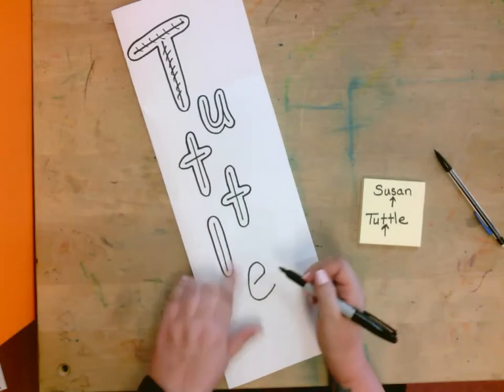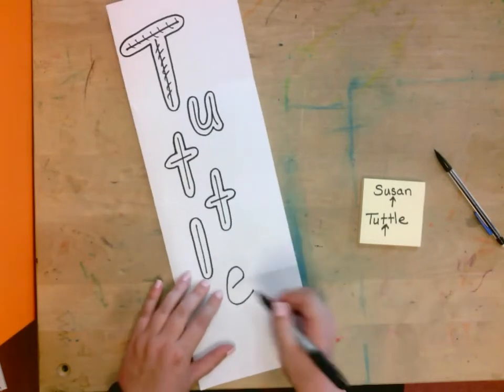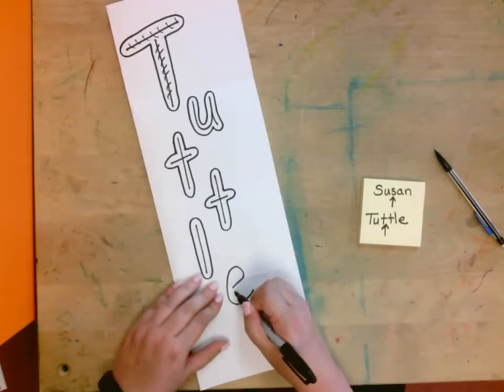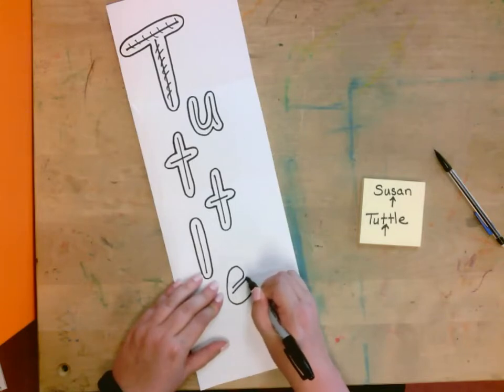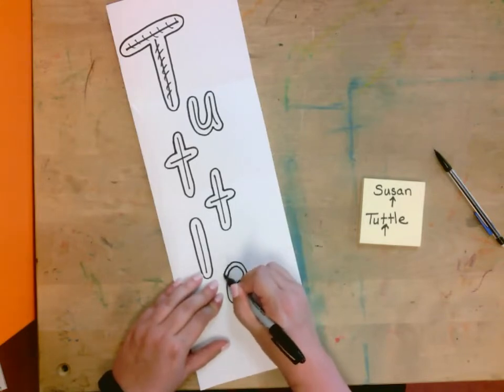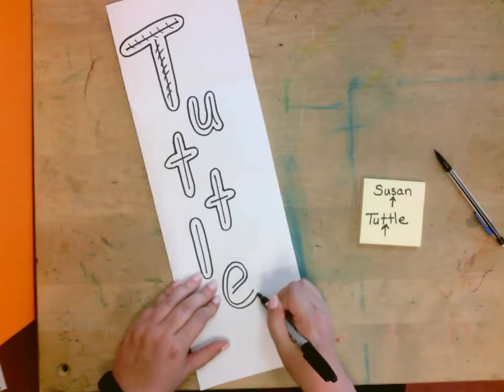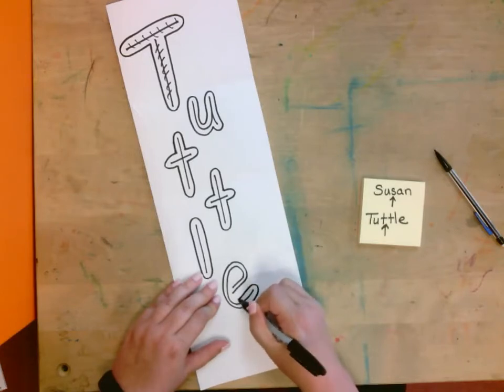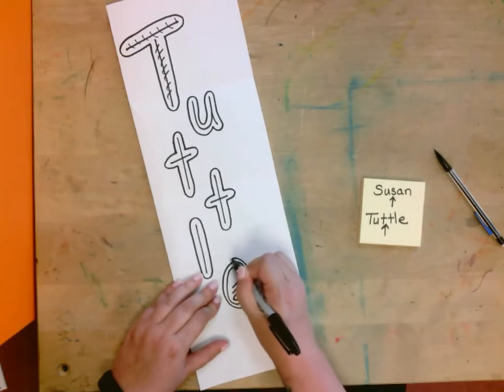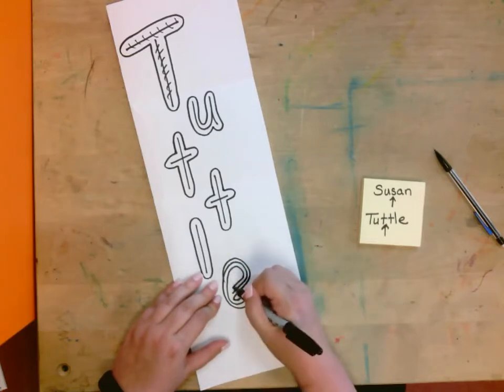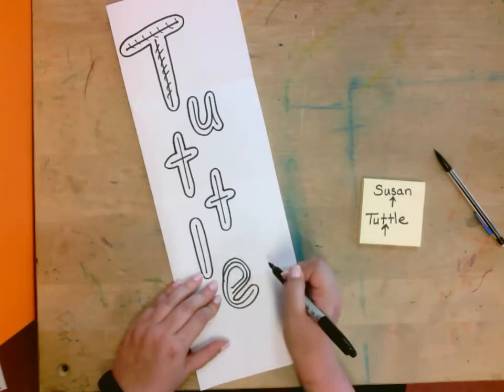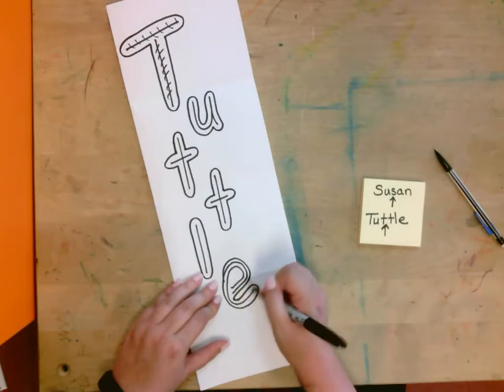Now, if you have made your letters too close together, is it okay if they overlap? Absolutely. Then you would pick which letter goes in front and which letter goes behind. And I just messed that up. Well, if you make a mistake, you can erase it.